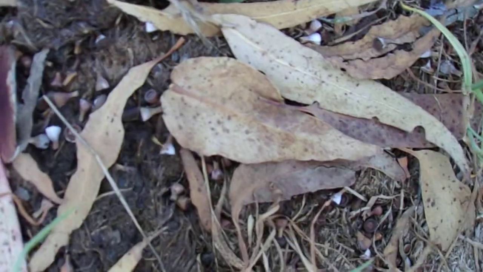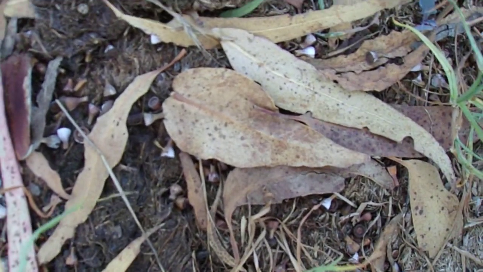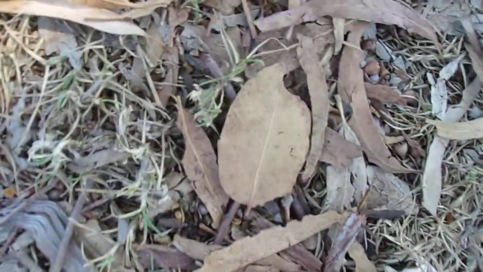And then Gippsland blue gums have broader juvenile leaves. They get broader when the branches are first developing. It's called juvenile foliage. And the leaves are oppositely arranged when they're juvenile. Again, broader and oval.